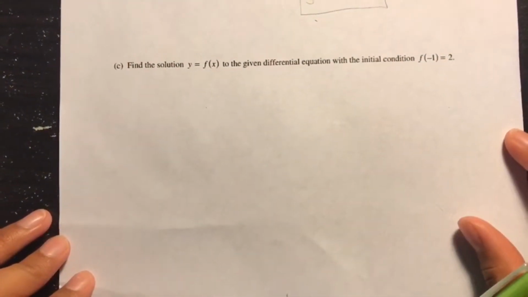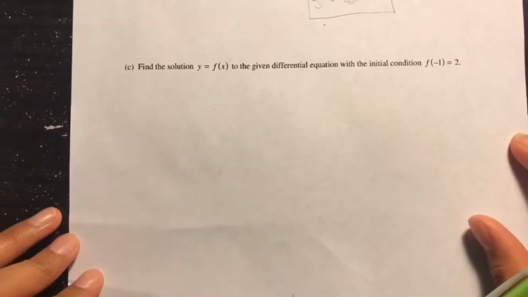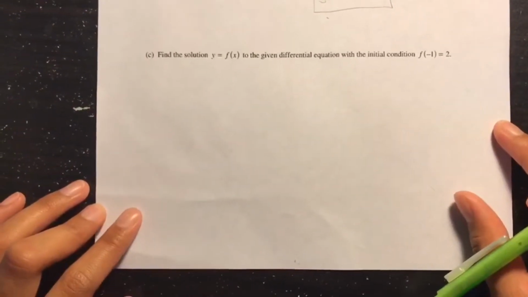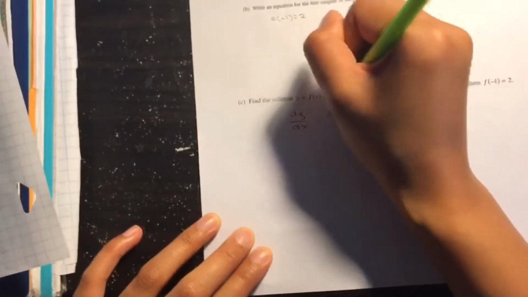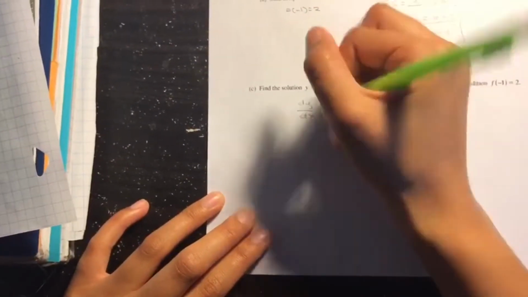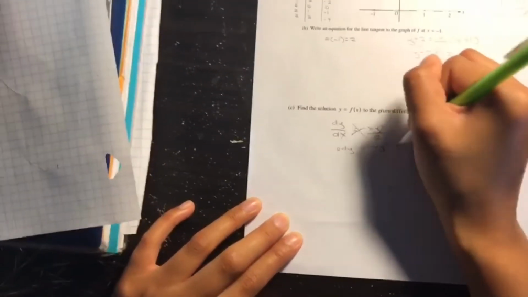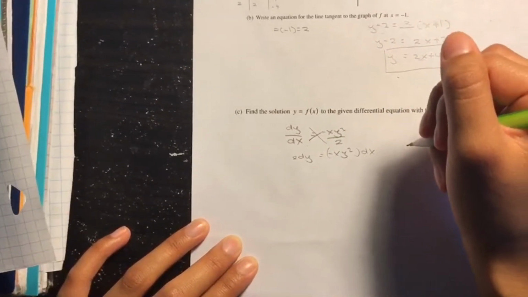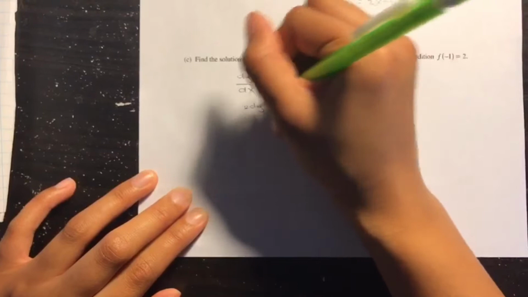Part C says, find the solution y equals f of x to the given differential equation with the initial condition f of negative 1 is equal to 2. Alright, so what we would do is simplify the differential equation. By doing that, I would cross multiply, get 2 dy equal to negative xy squared times dx, and then I would divide by negative y squared on both sides.